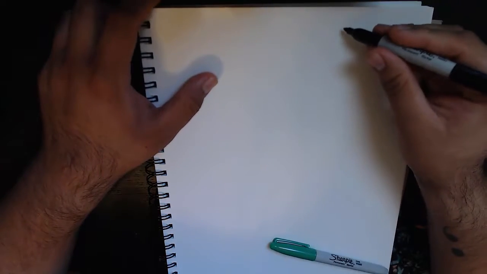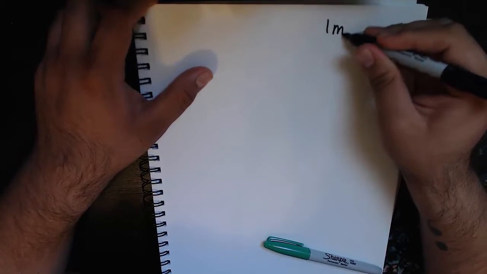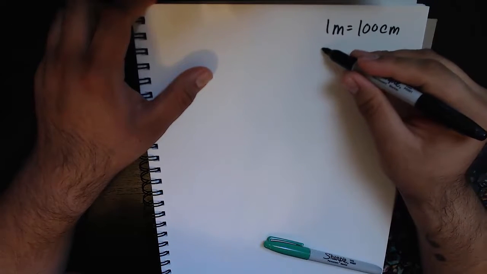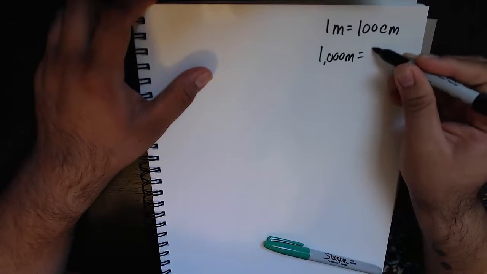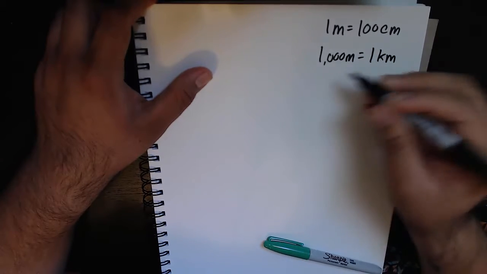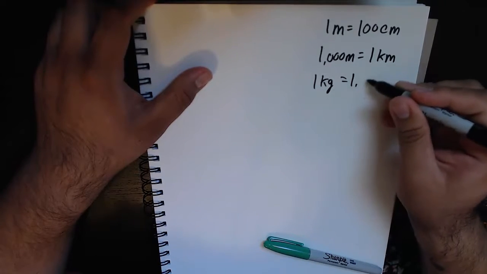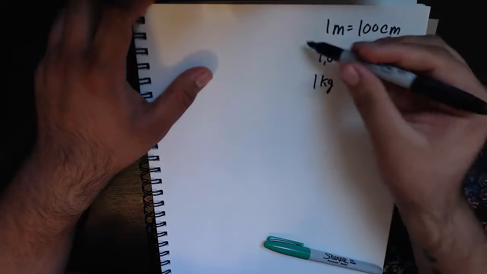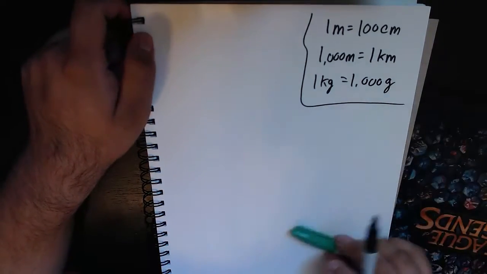So the first thing I do is I'm also going to rewrite my information down just so that I have it just in case. So 1 meter equals 100 centimeters. 1,000 meters equals 1 kilometer. 1 kilogram equals 1,000 grams. Now I wrote down any information the way that I knew. I'm going to go ahead and box it off so I know that it's not part of my problem.